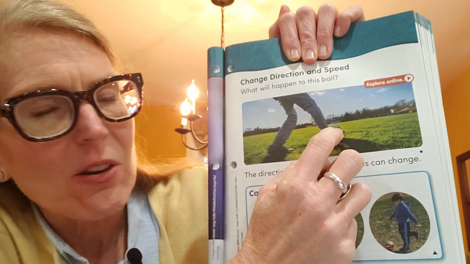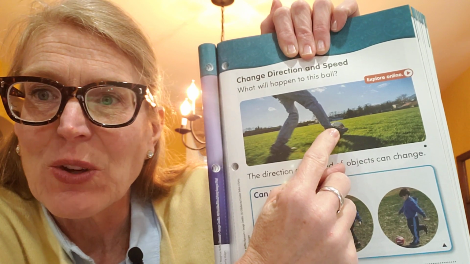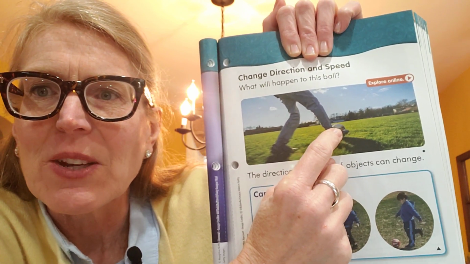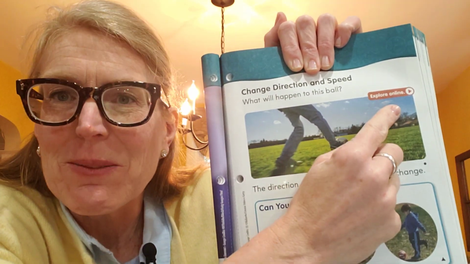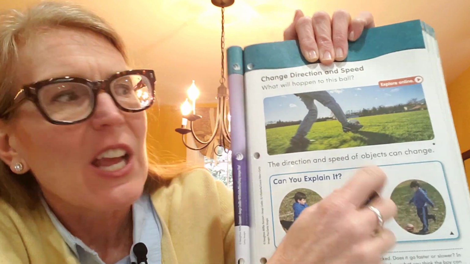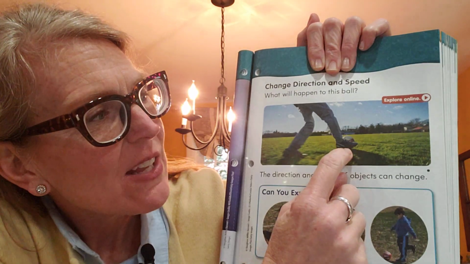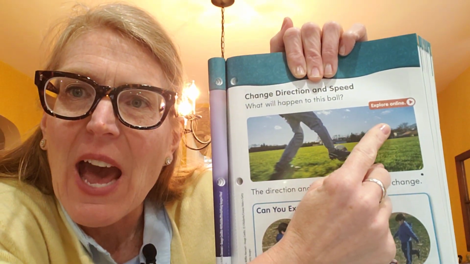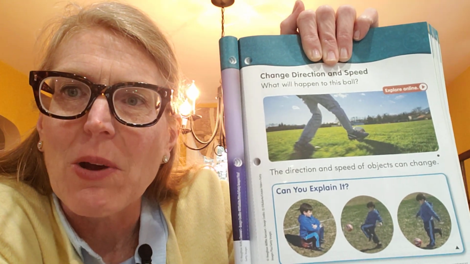Right now, that soccer ball is traveling where? It's traveling towards his foot. When he takes a kick of that soccer ball, show me with your finger, what is that soccer ball going to do? It's going to go right back in the opposite direction. The force of his foot, his or her foot, is going to hit that soccer ball and it's going to send it in the opposite direction. It's going to change the direction of that soccer ball.